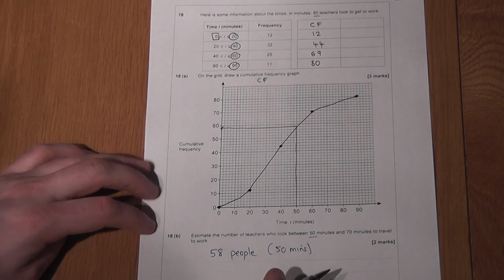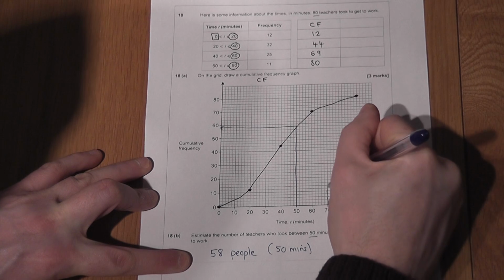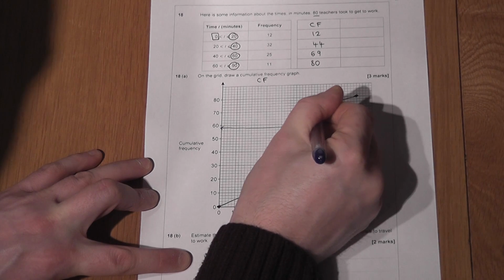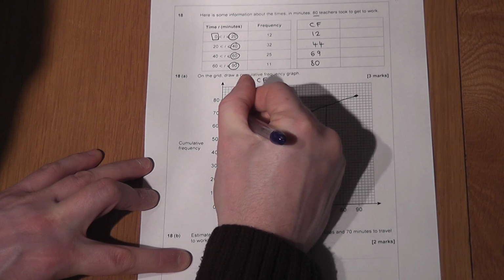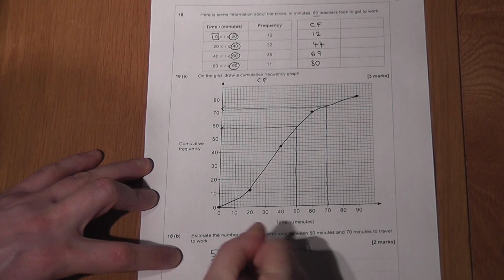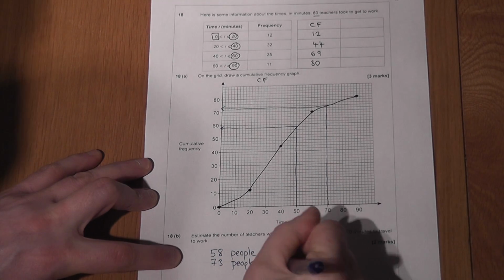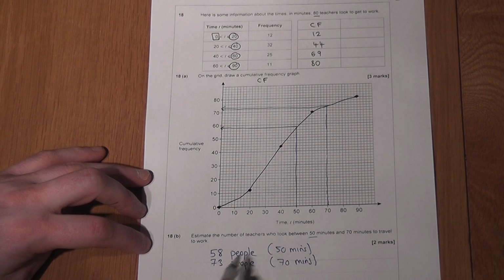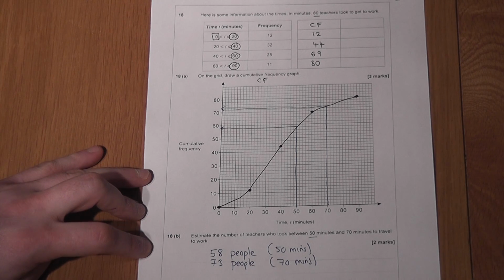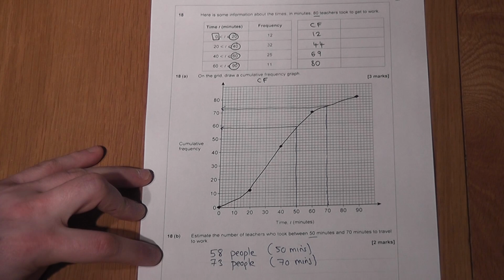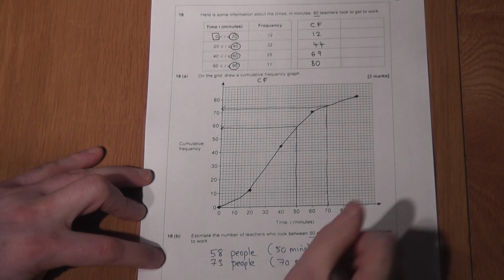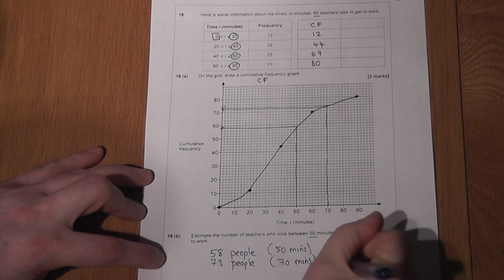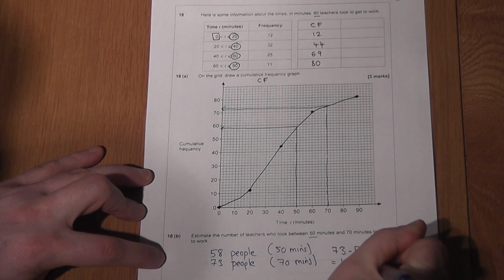took less than 50 minutes. I'll then do the same at 70. So I'll draw a nice, clear, obvious line up. I would use in the exam a ruler. And then across we go to find that 73 people took less than 70 minutes. So 58 people took less than 50 minutes and 73 people took less than 70 minutes. So the difference between these, which is 15, means that 15 people took between 50 and 70 minutes.